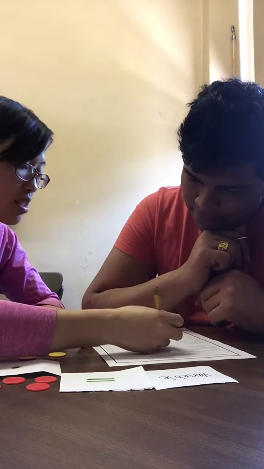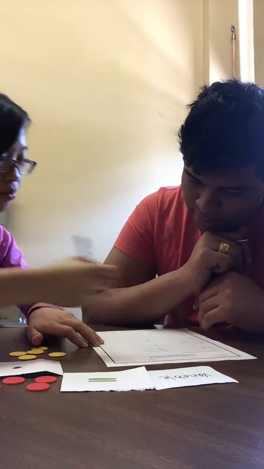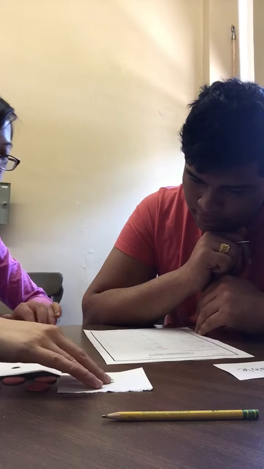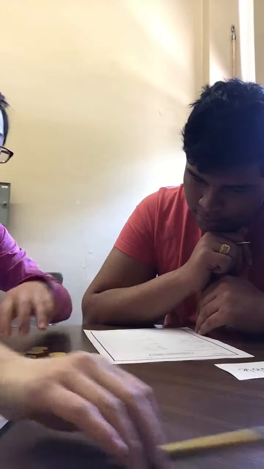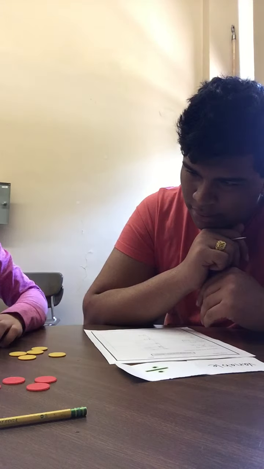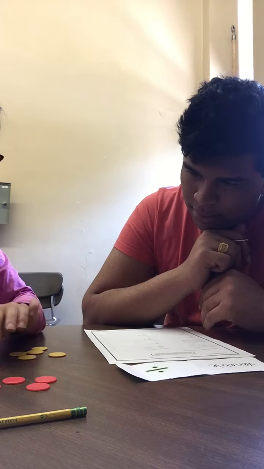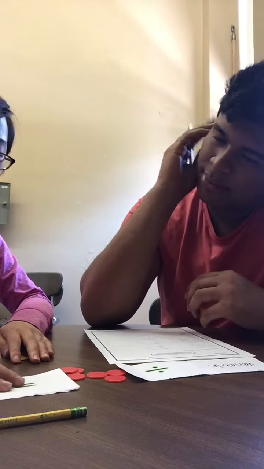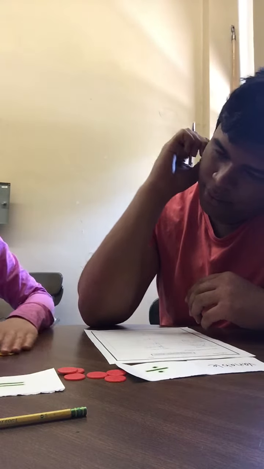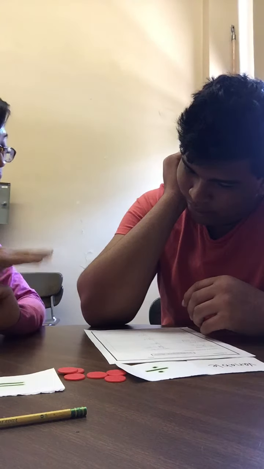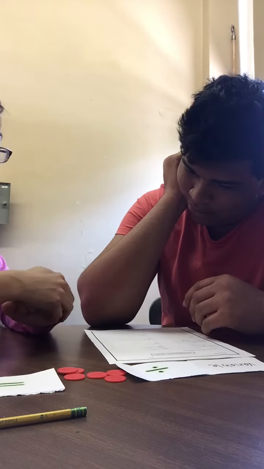Negative 6. Okay? What we're going to do is the variable, divide, and we're going to use these red as negative. Equals 1. Right? So we're going to do the exact same thing as we've been doing the last 3 problems.